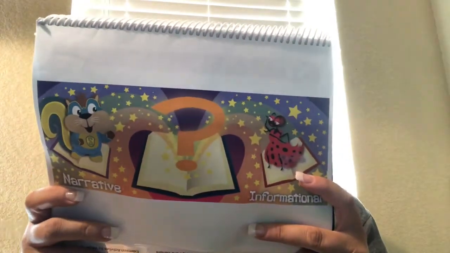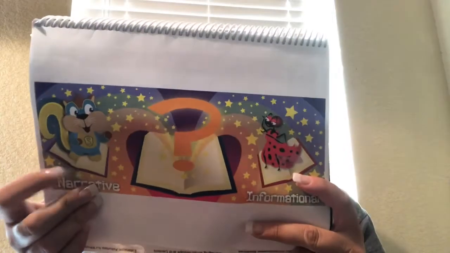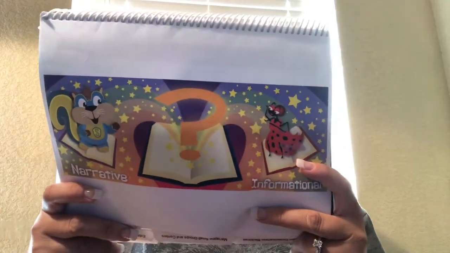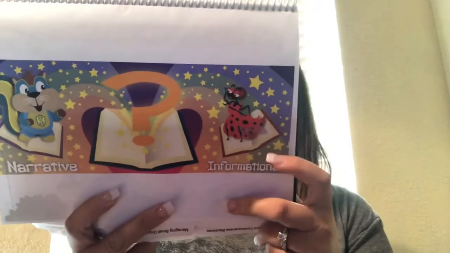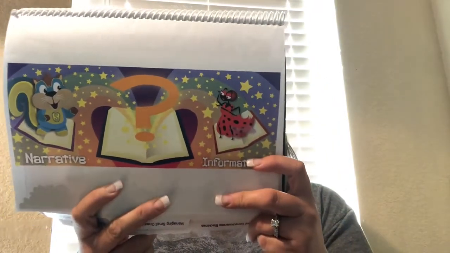When we are reading a narrative book, we will point to this side of the poster. I love reading narrative books because they tell stories. Some narratives tell real stories, but others are make-believe. When we are reading informational books, we will point to this side of the poster. I also love reading informational books because they teach real information about the world.